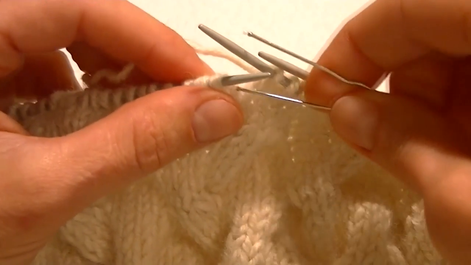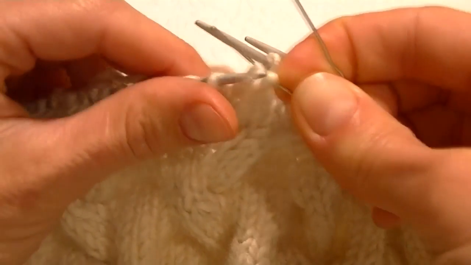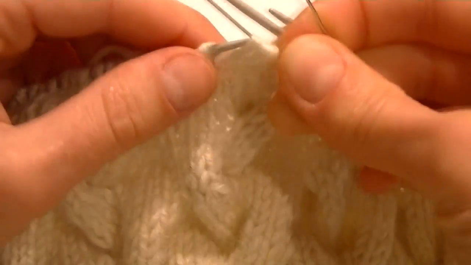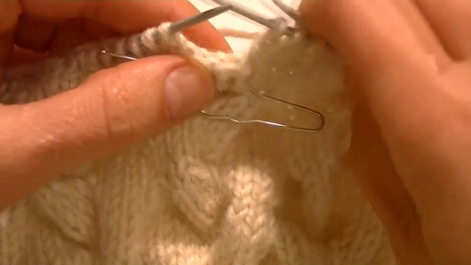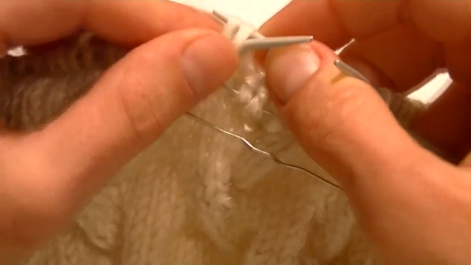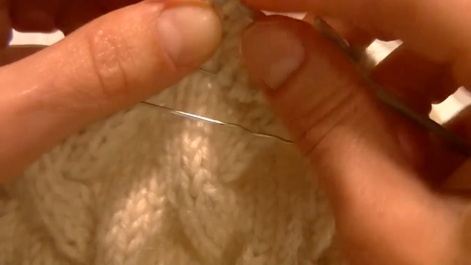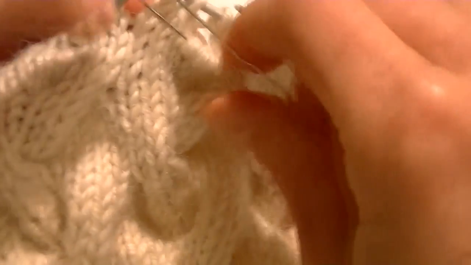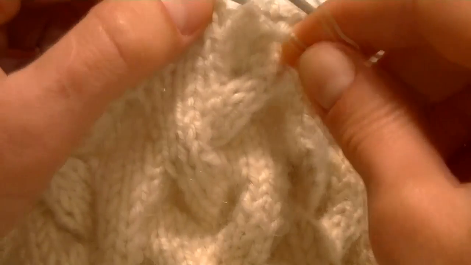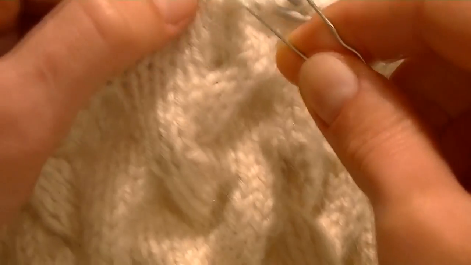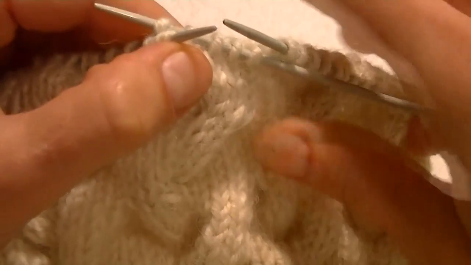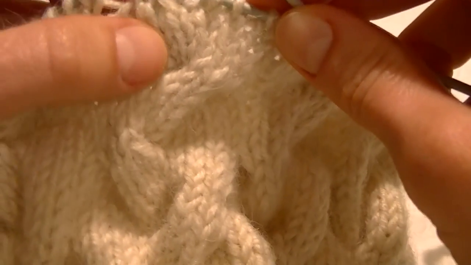Then we knit 2 knit stitches together and 1 knit stitch. We return 3 stitches to the left needle and also knit 2 knit stitches together and 1 knit stitch. Thus we've decreased 2 stitches in this pattern. Again 3 knit stitches. 1, 2, 3.